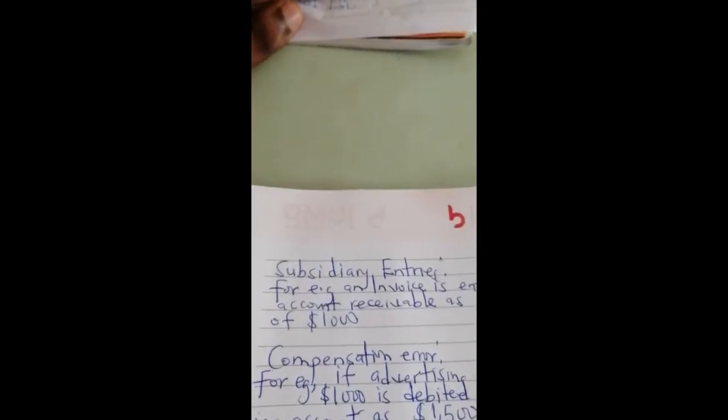Let's be a bit practical here. Since compensation error is an accounting error that offsets another error, let's see an example.